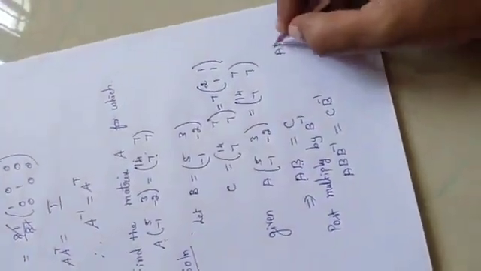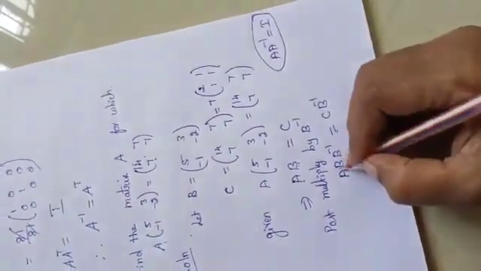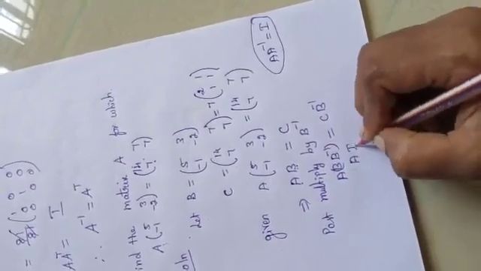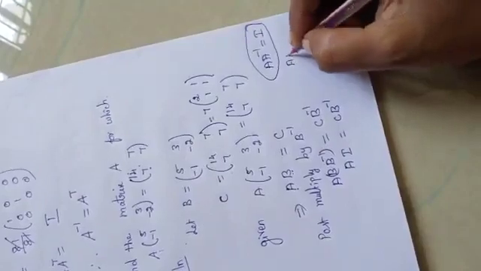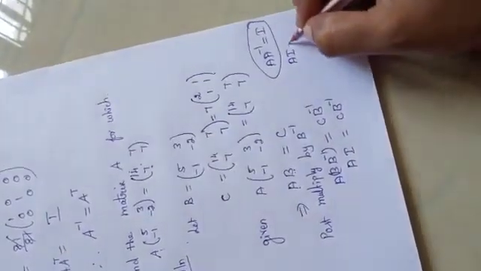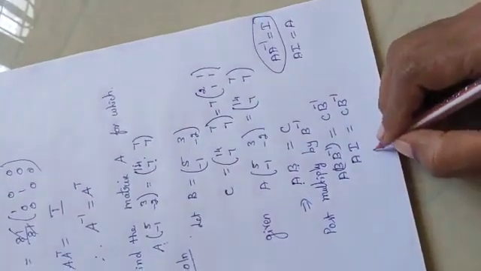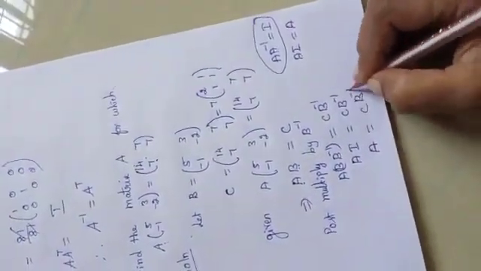We know that B into B inverse is I, so A into I is equal to C into B inverse. Any matrix into the identity matrix is the same matrix. So A is equal to C into B inverse.